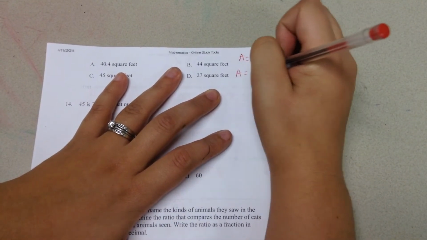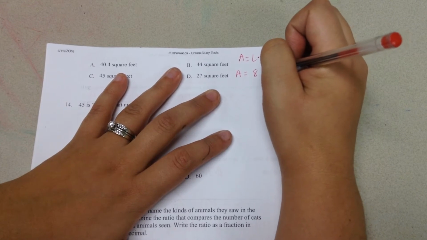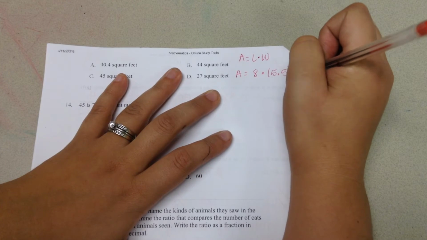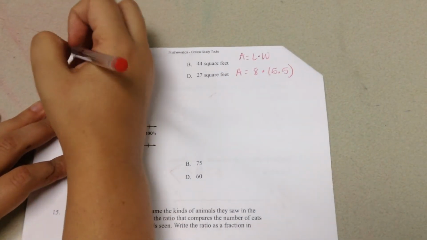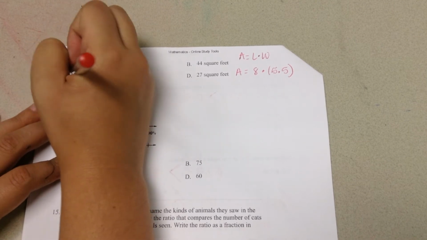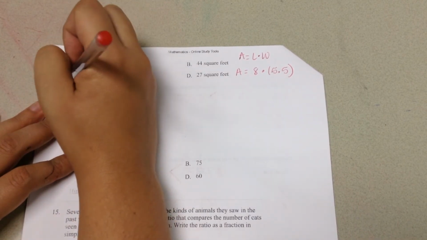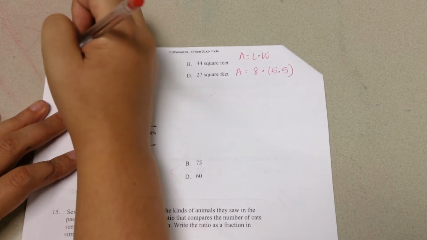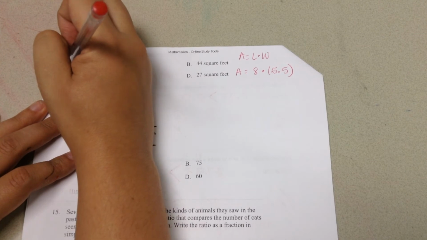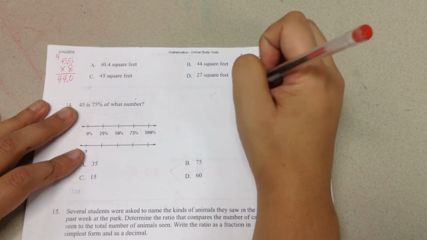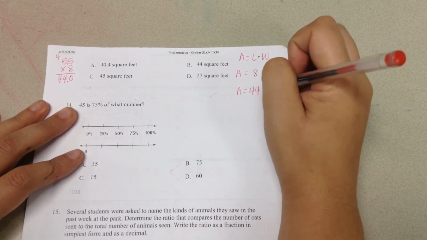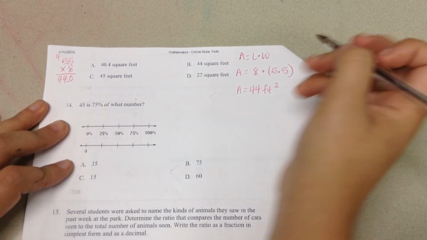So if the length is 8 times the width, which is 5.5, I'm going to multiply. So 55 times 8, 5 times 8 is 40, plus 4 is 44, and then you have one decimal place. So the area is equal to 44 feet squared.